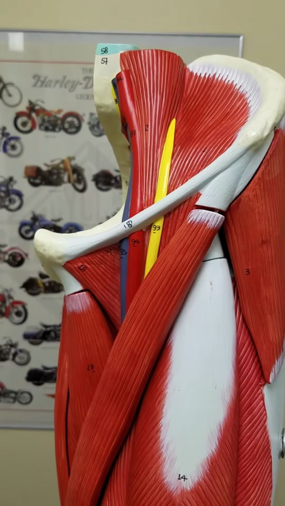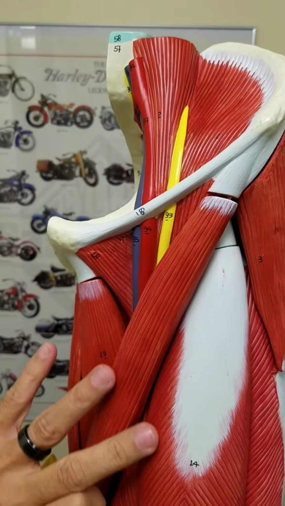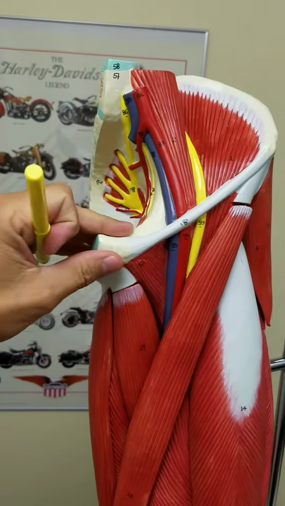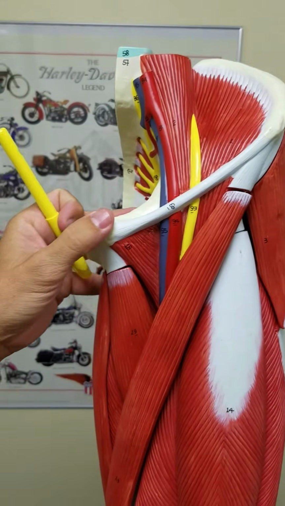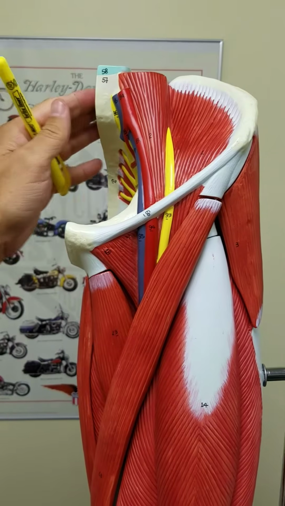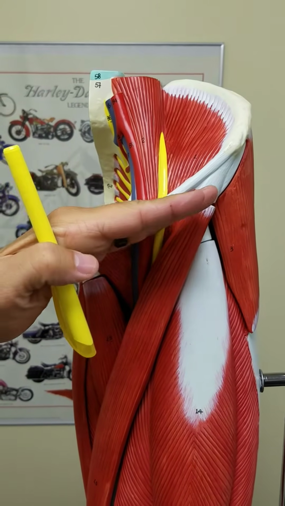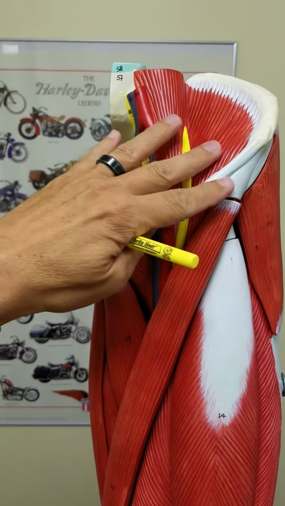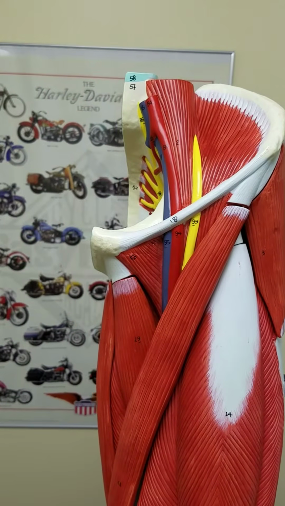So let's take a look at our leg model, okay? With this particular leg model, you'll notice that it has the sacrum attached and half of the pelvis, right? Not all of the leg models that we have in lab include the sacrum and the pelvis. Some of them just start on the proximal thigh. So if we've got the sacrum and pelvis here, we can see a couple of our hip flexors.